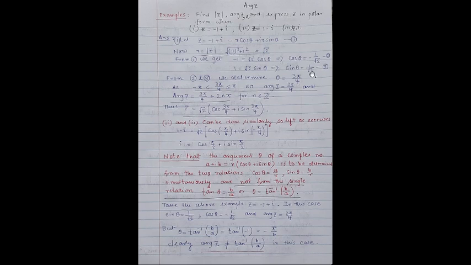Now the only angle that satisfies these two together is 3 pi by 4. It's in the second quadrant, pi by 2 plus pi by 4.